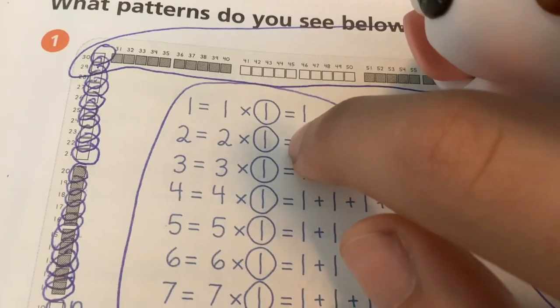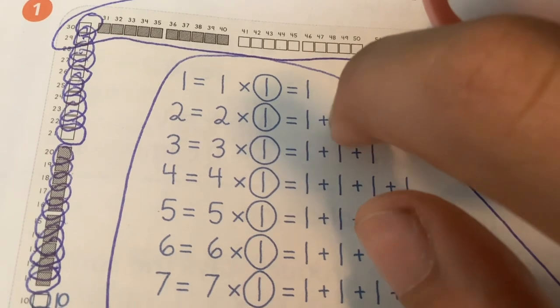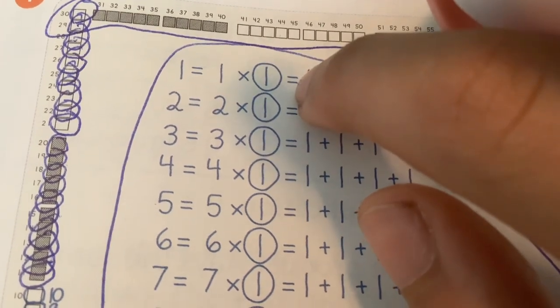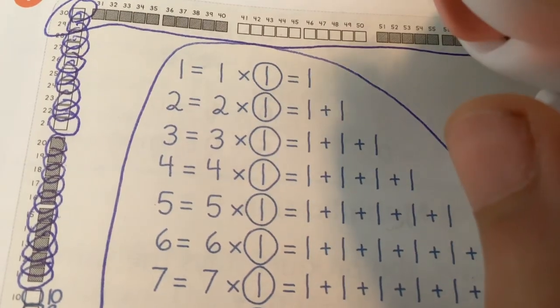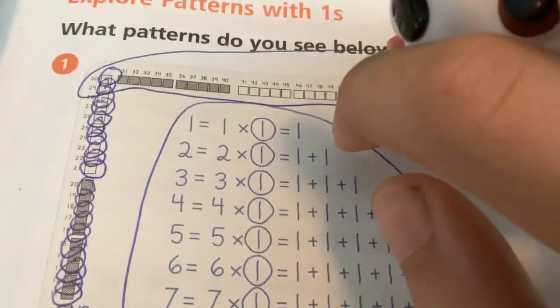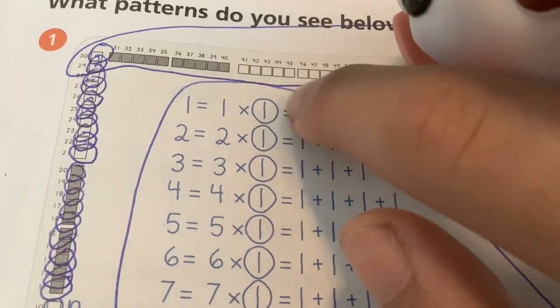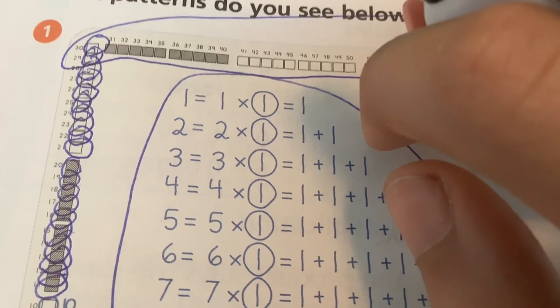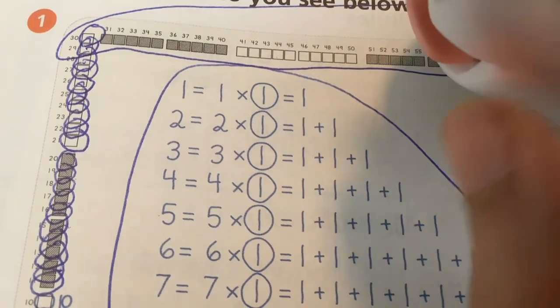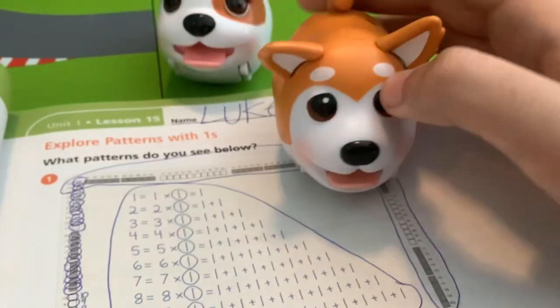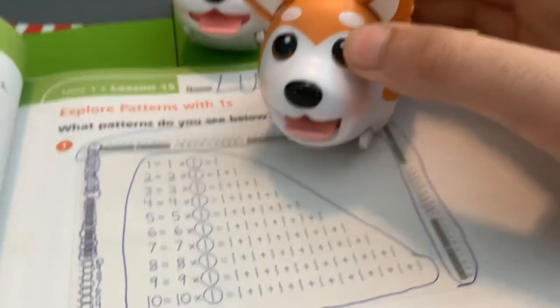So, if we look over here, let's do 1 times 1. 1 equals 1 times itself, which equals 1. 1 is 1. That's it. One lot of 1, or one group of 1, is just 1 all by itself. It's kind of a lonely number. Do you guys remember that metaphor? 1 is the loneliest number?